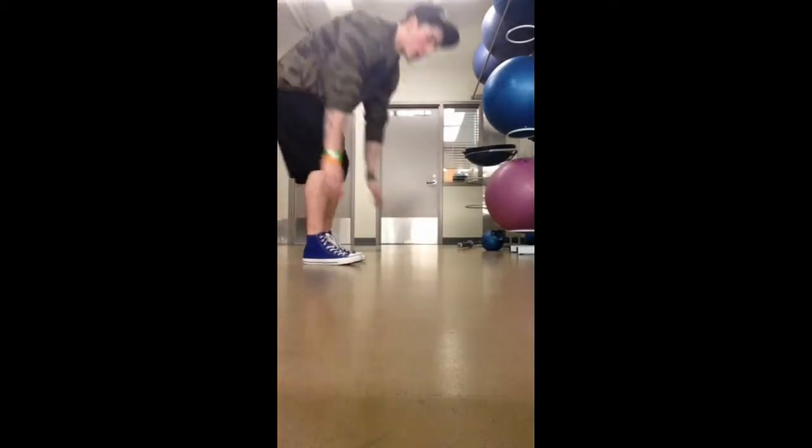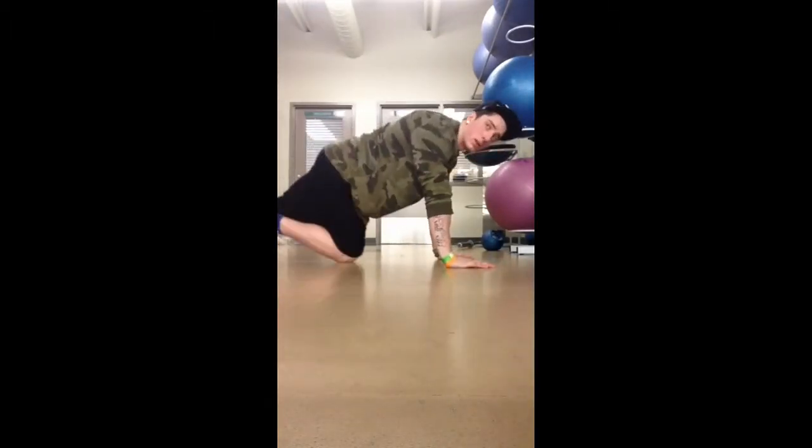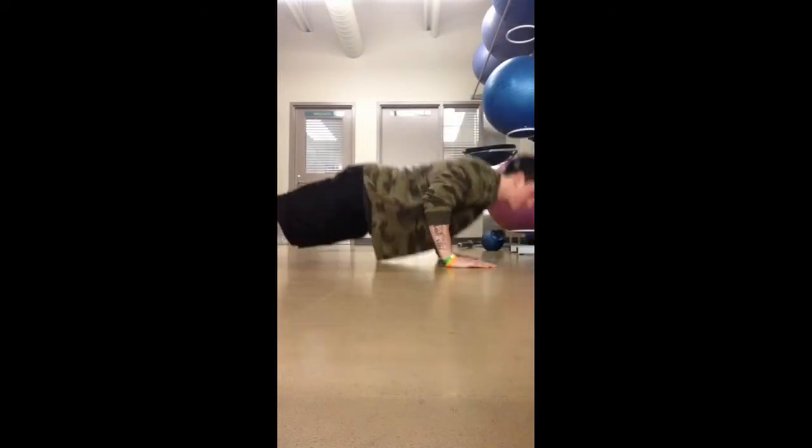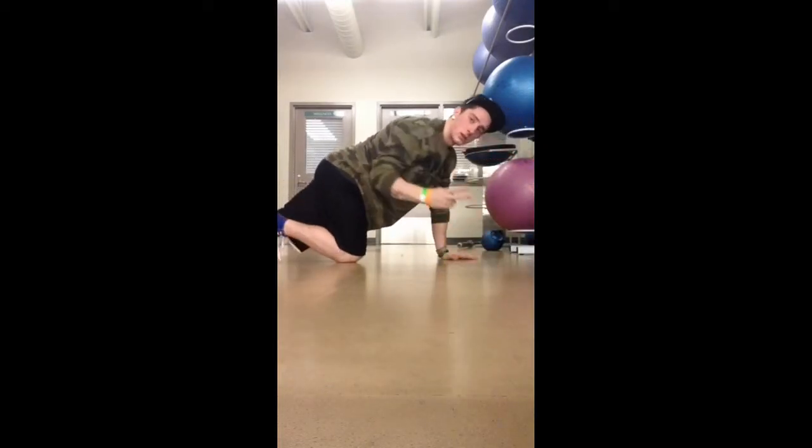Alright, from here we'll move into our closed kinetic chain for our upper extremity, which is a push-up. We're going to start with just your basic push-up and we'll progress and regress from there. Number one, this is a push-up.